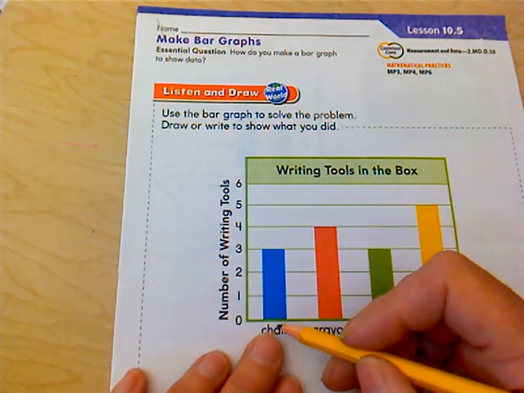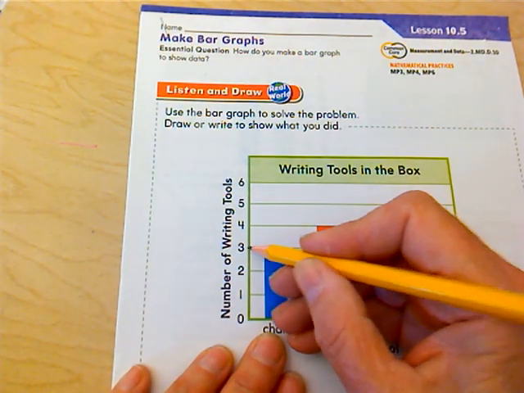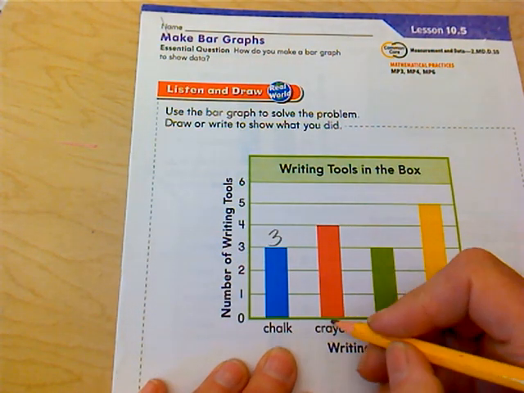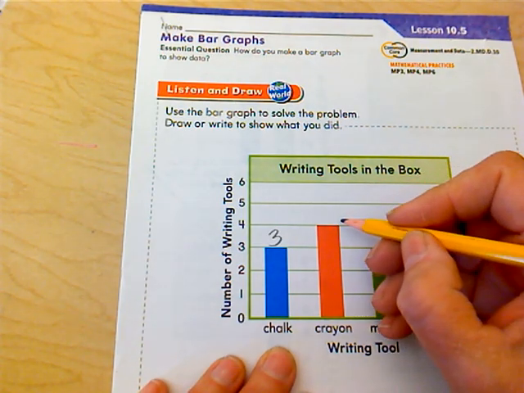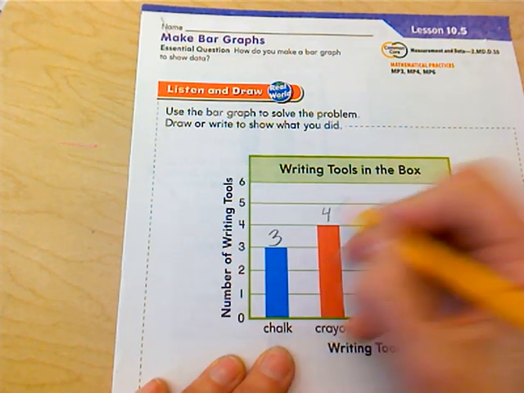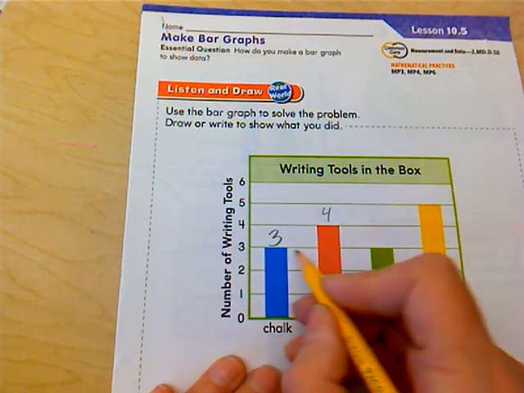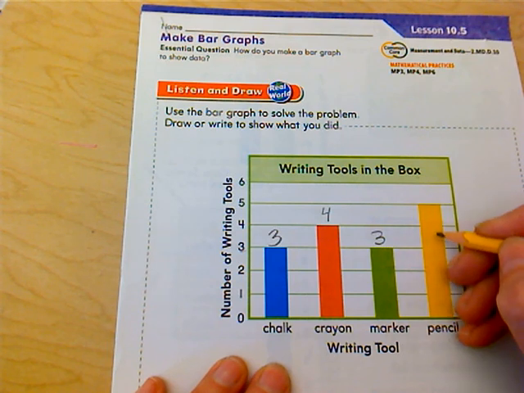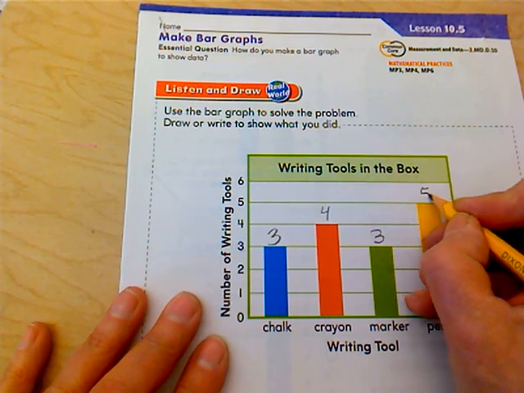So I want to check out chalk. There is 1, 2, 3. So there are 3 pieces of chalk in our writing tool box. In the crayon box, coming up to the top of the vertical bar graph, I can see that there are 4. And I'm coming up to the top of the marker, which puts me at 3, like the blue one, and all the way up to the top of the yellow bar, which puts me at 5.